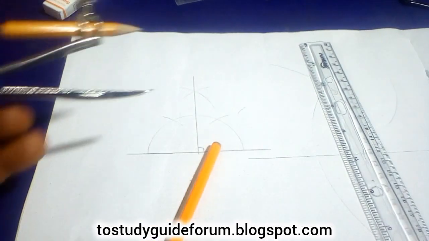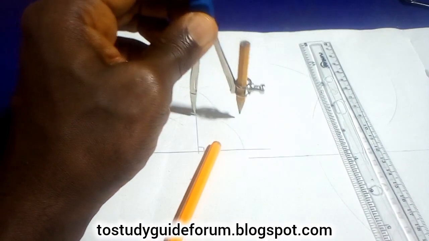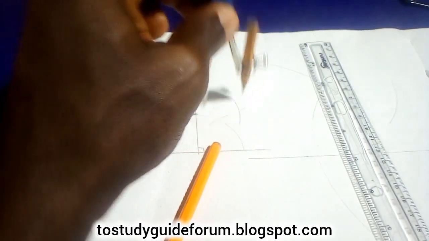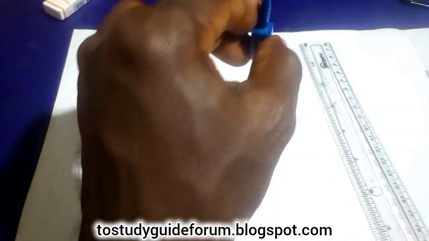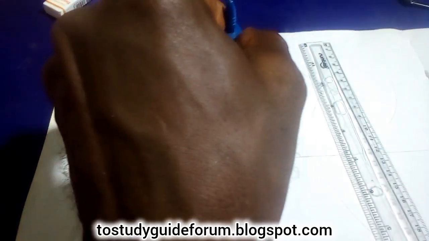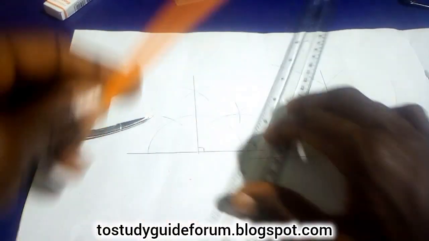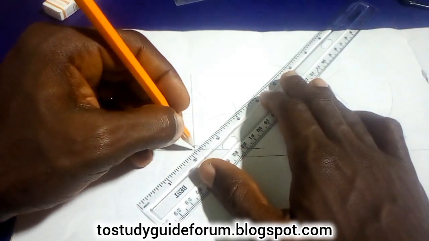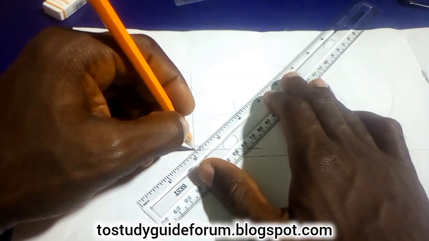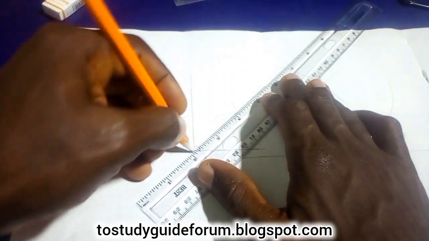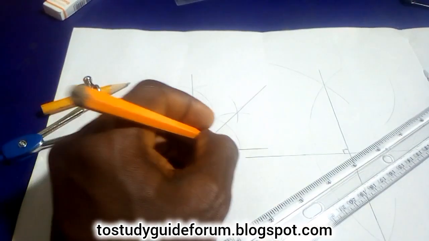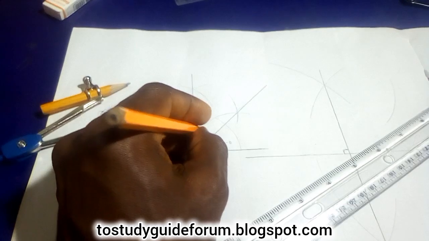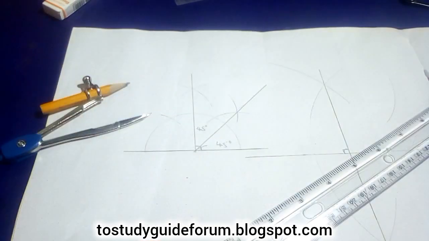So to get our 45 degrees with the same radius, we'll make an arc here, and then coming back to this end, we'll make another arc. So this arc we have already formed here, joining it together. I believe you can see it very well. Now joining it together from here, this is our angle 45 degrees, and this other one is also 45 degrees. This is half of 90.